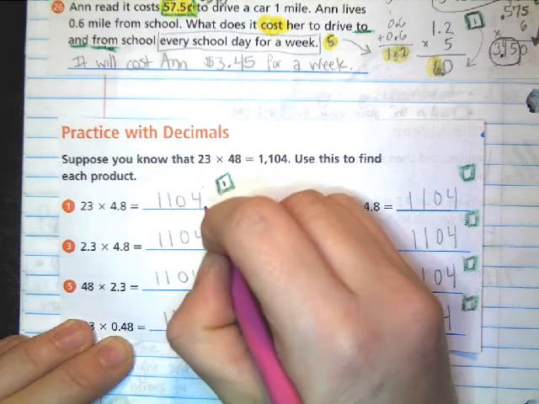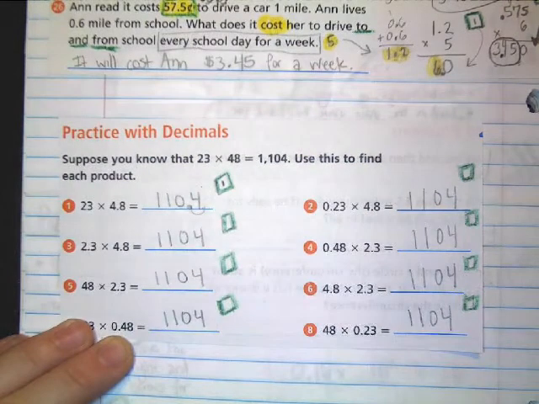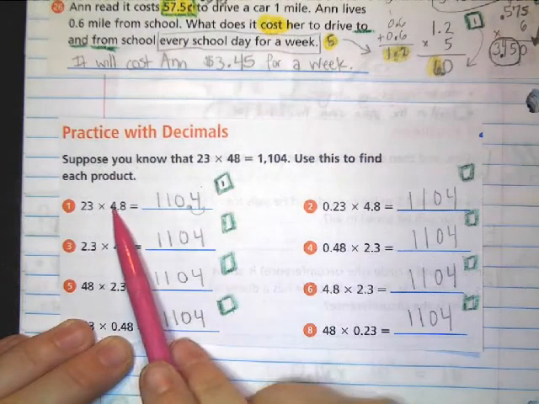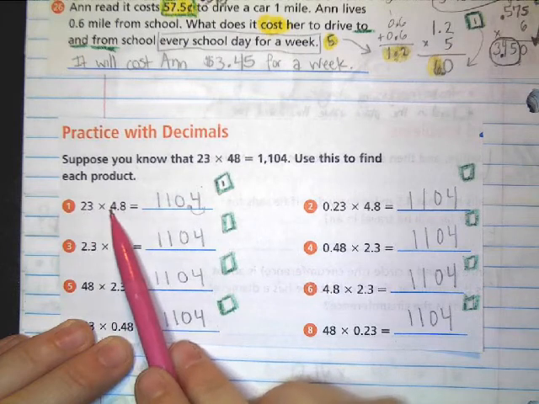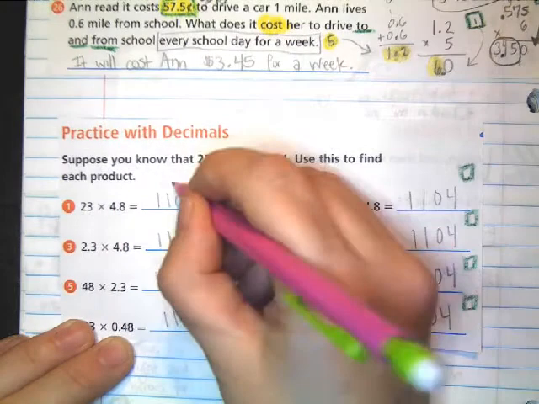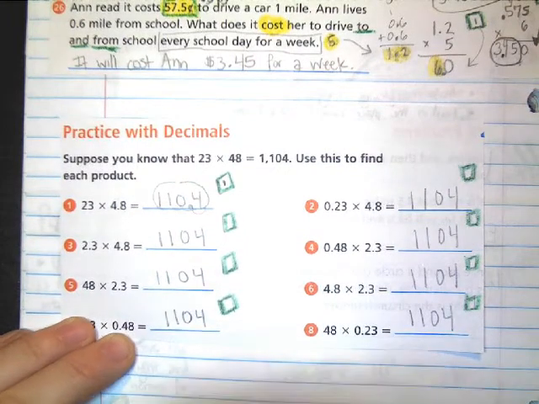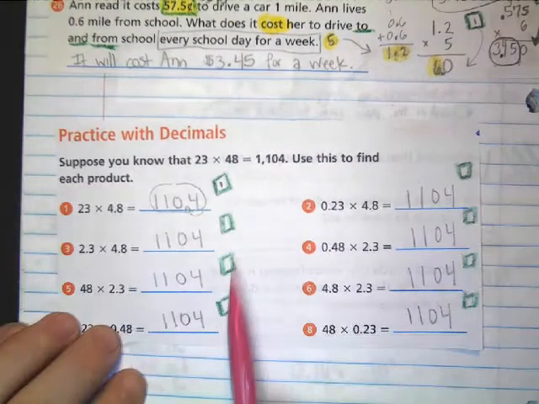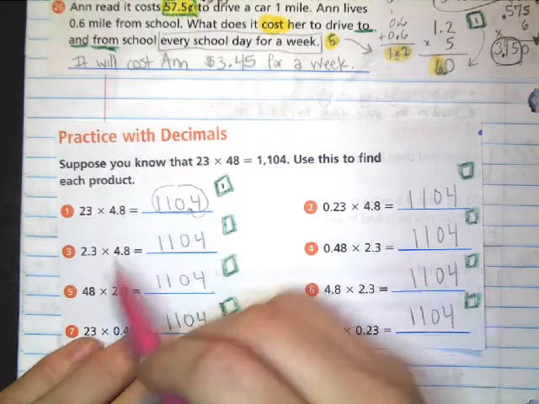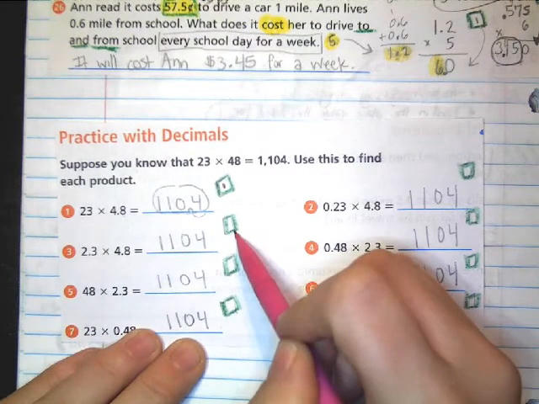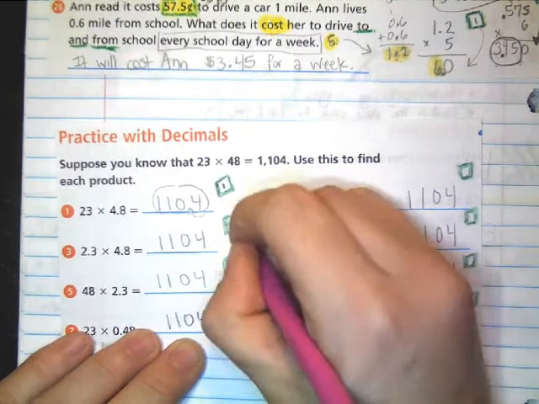Which means when I get to the answer, 1104, I'm going to move the decimal. It would be here at the end of 4. I'm going to move it one place to the left, because after we've done multiplying, that's what we've been doing. We've been moving the decimal to the left when we get done multiplying. So it's 110.4. Did that make sense? 23 times 4 plus some more. Yeah, it's almost like 25 times 4. That'd be 100. So yeah, this is correct. 110.4.